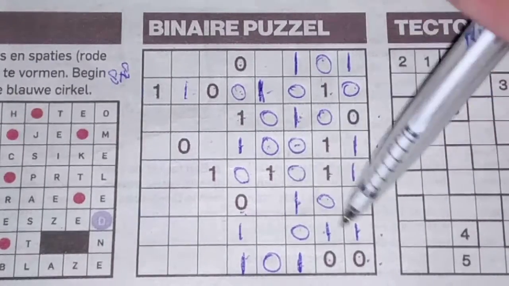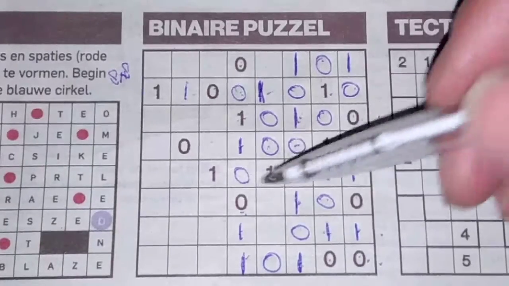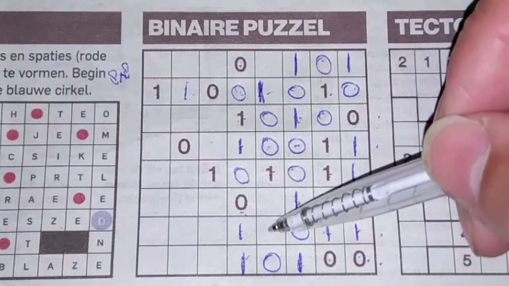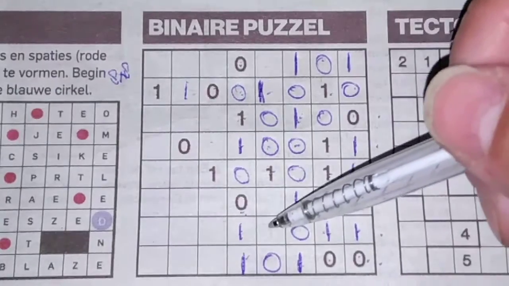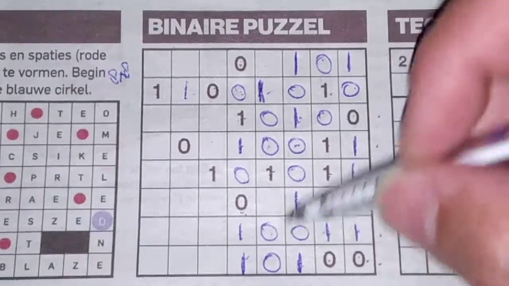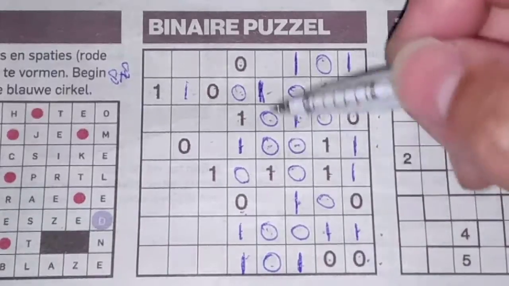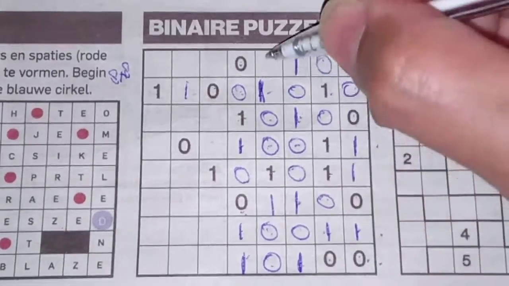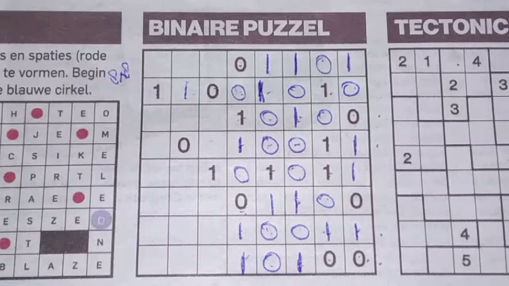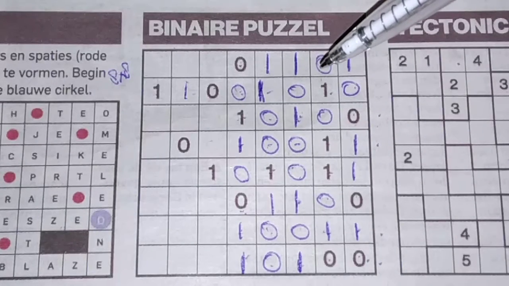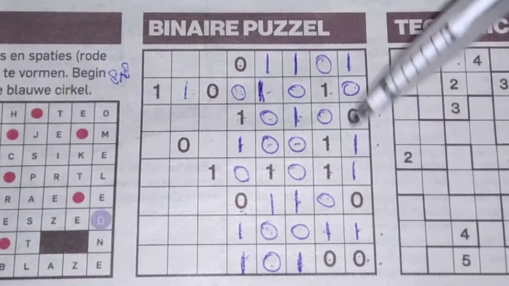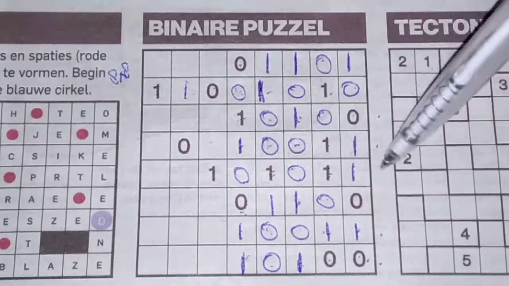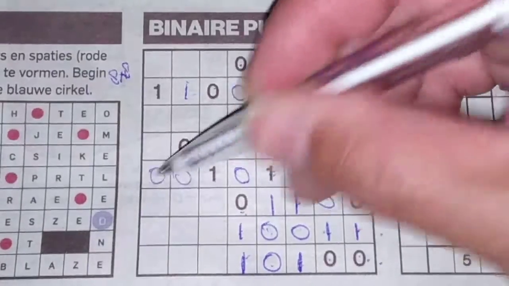Same like here, 3 ones. If I place the fourth one here, then we have 3 zeros. So this cannot be a 1. This should be a 0. 1, 2, 3, 4, 4 zeros. So the rest are ones. Then we have here 4 ones, so the rest are zeros.